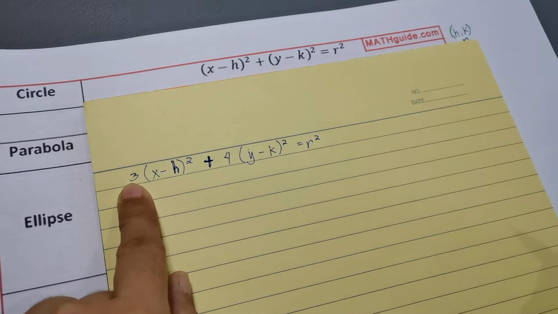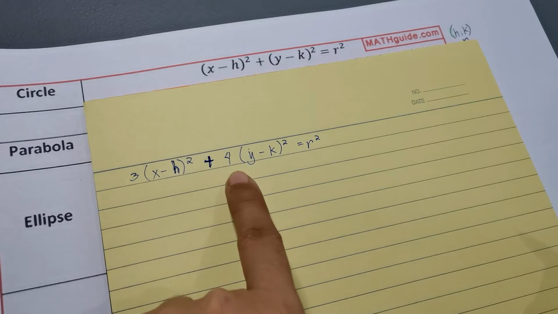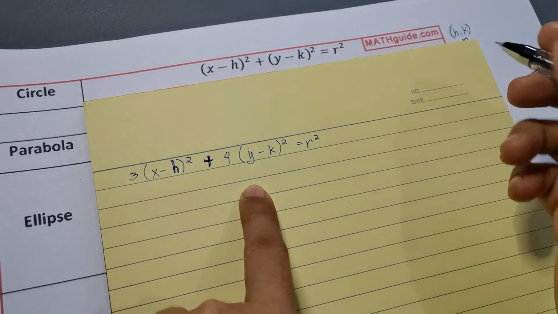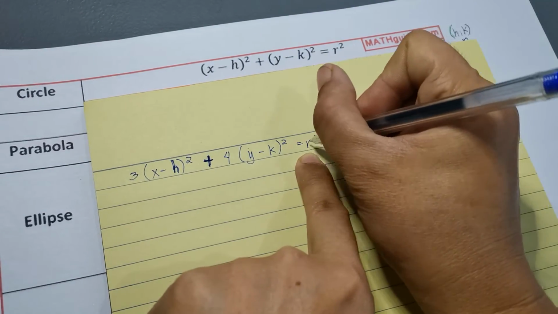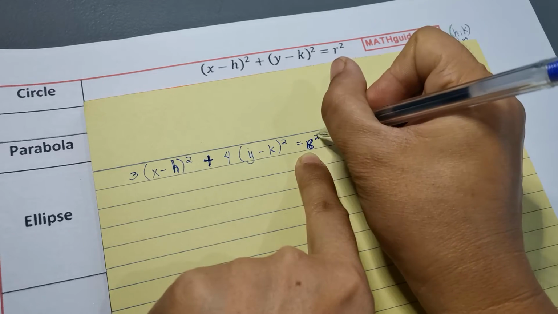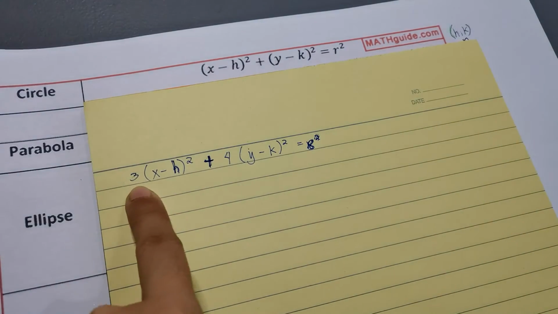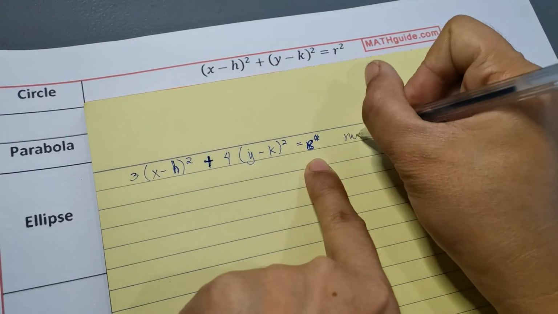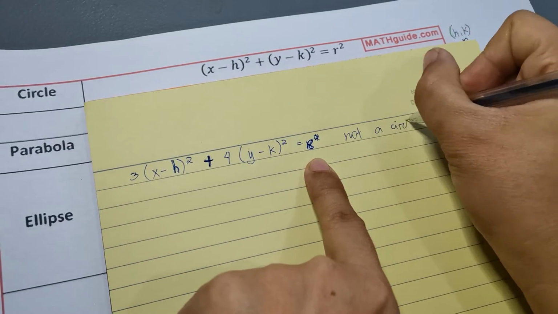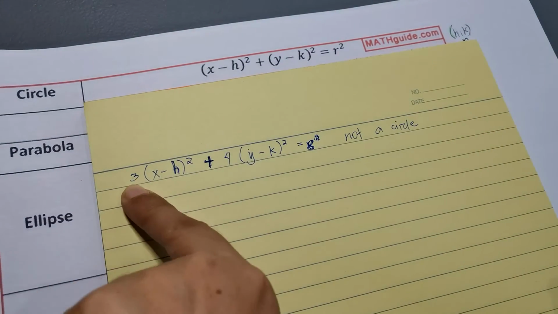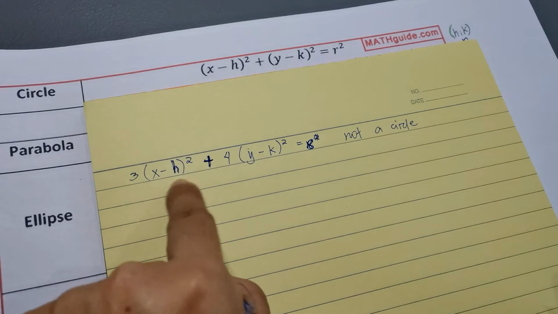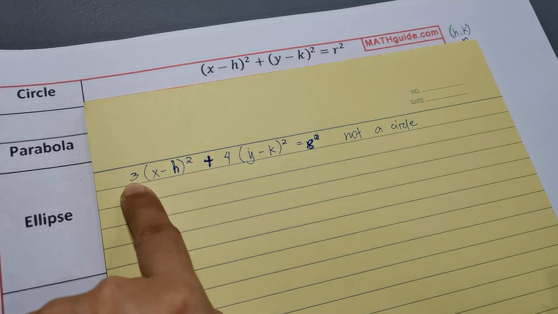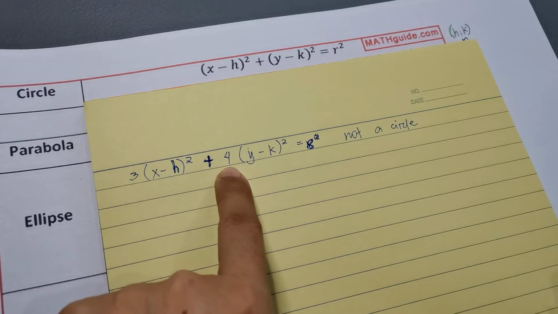Okay, if that is not addition, then this conic section is no longer a circle. Now, let's go back. What if we have 3 here and we have 4 there? Let's say this is 8. Okay, or what if we have 3 here and 4 there? This time, this is not a circle. Why? Because the coefficient should be the same. It is okay that we have coefficients outside the parentheses, but the coefficient should be the same.